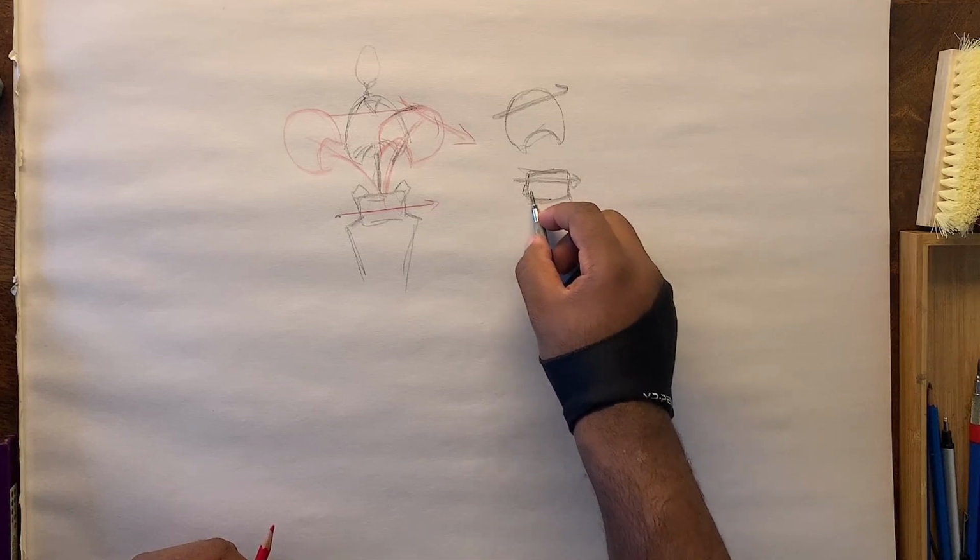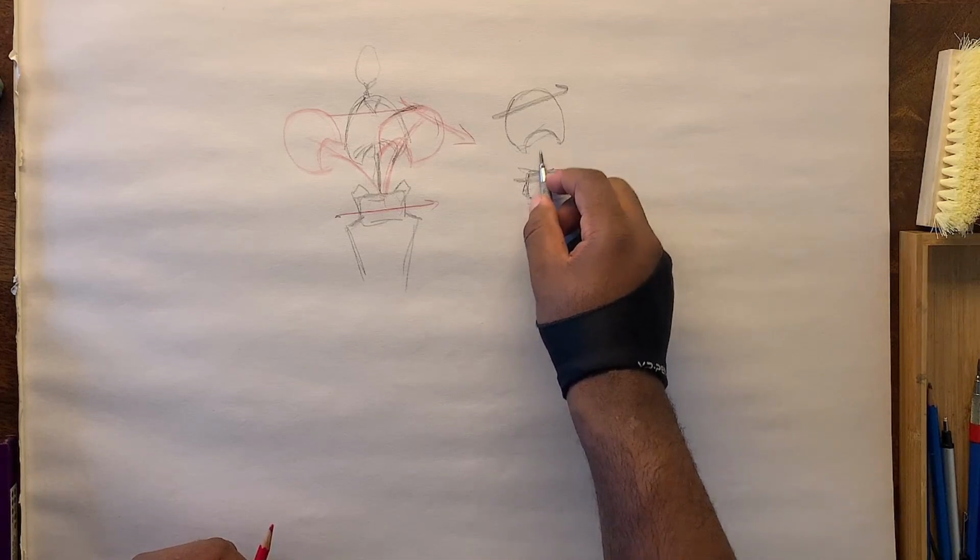Right, they might be putting more weight on one leg.